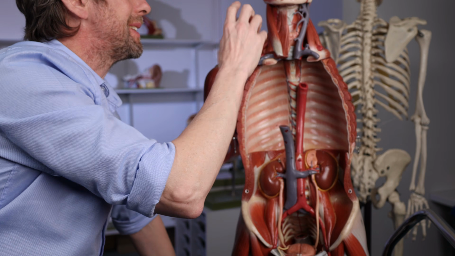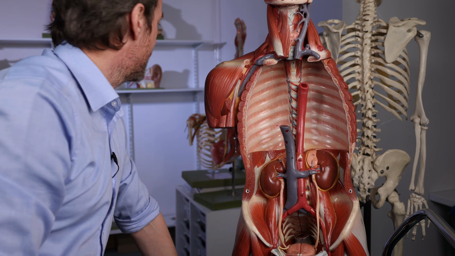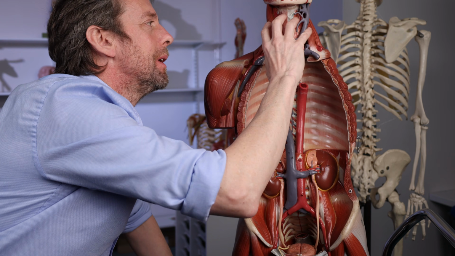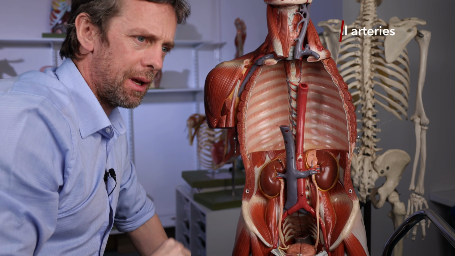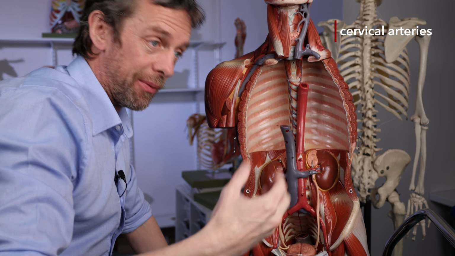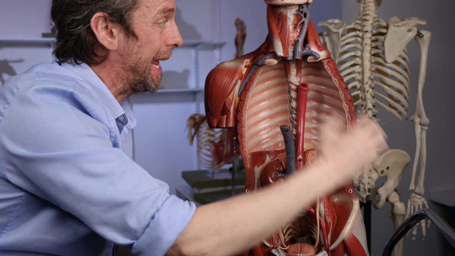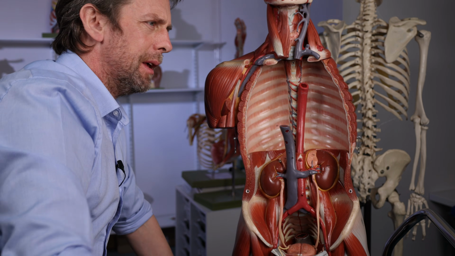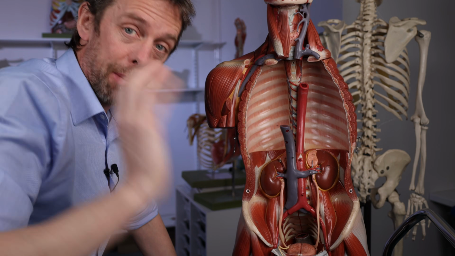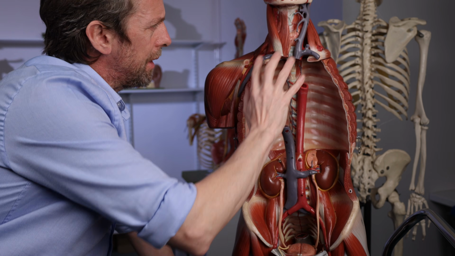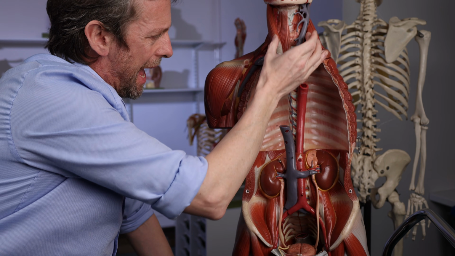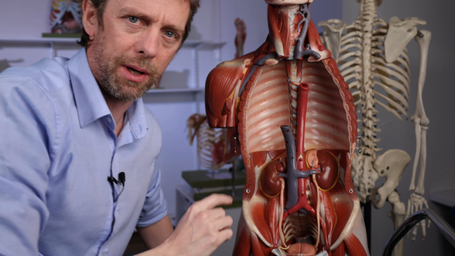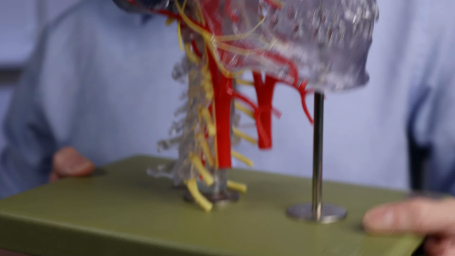And in fact, if we go up into the neck, this isn't something I can see on any of these models, but we have ascending and deep cervical arteries, which are coming essentially from branches of the subclavian artery, from the thyrocervical trunk and the something else. But the point is that there are a number of arteries outside the vertebral column as we descend. Okay, look at this.